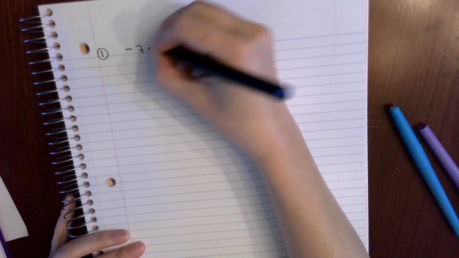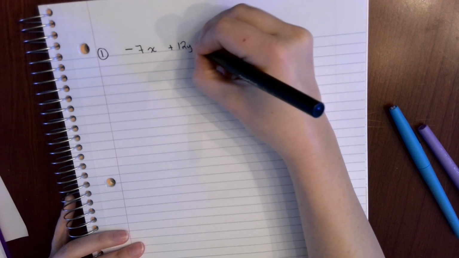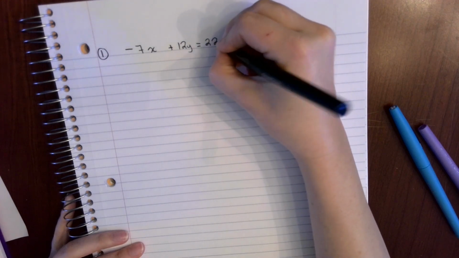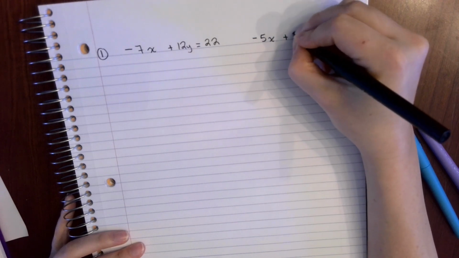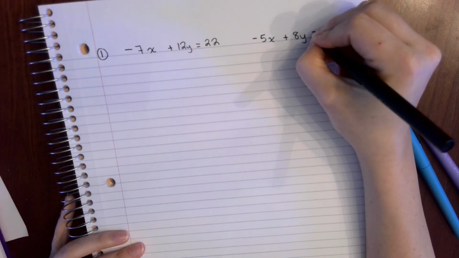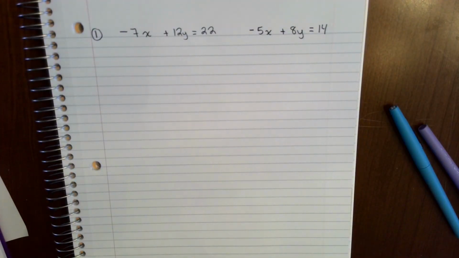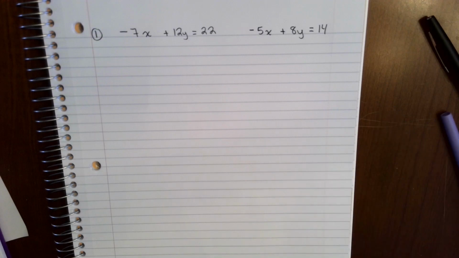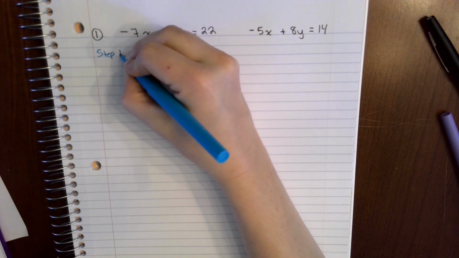If we've got negative 7x plus 12y is equal to 22, and then a negative 5x plus 8y is equal to 14. Okay, so I'm going to set up that process again. Step 1 is still to go ahead and align the equations.